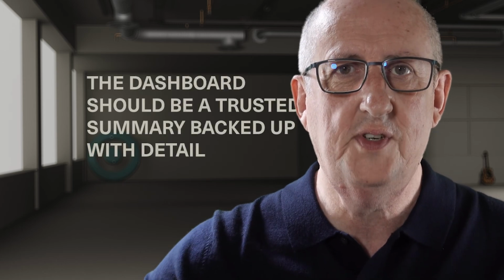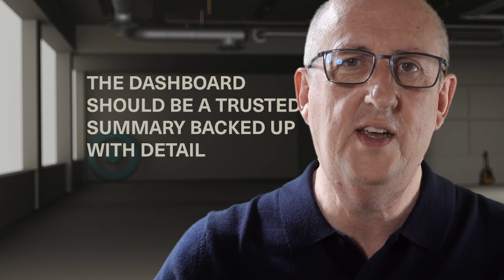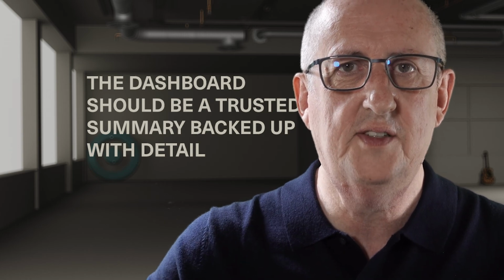Executives want to see executive summaries, they want to see headlines. They want to see the data they need for decisions and no more, but they need the assurance that the data does sit behind that for it to be safe.